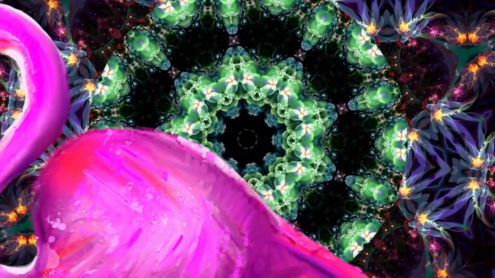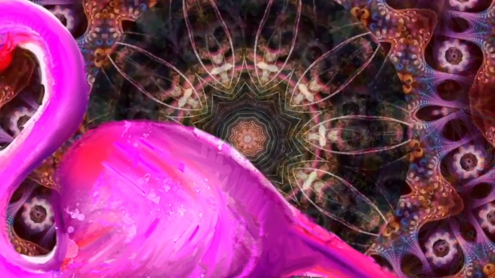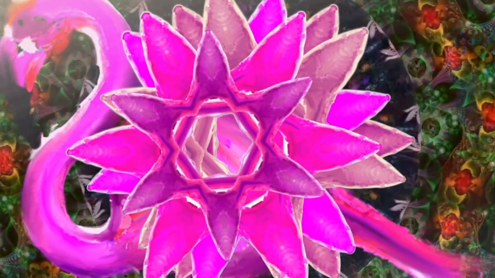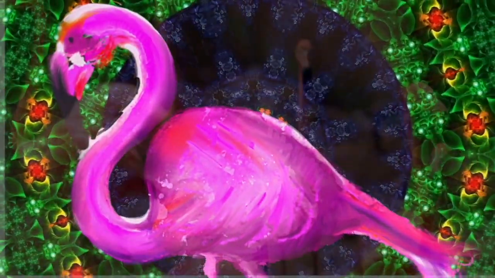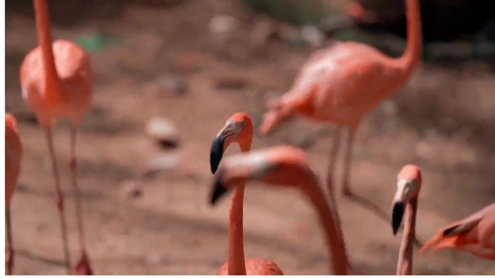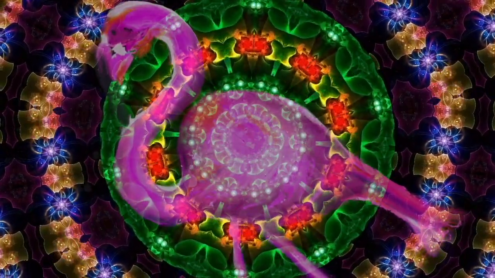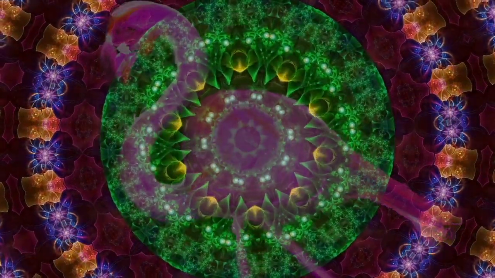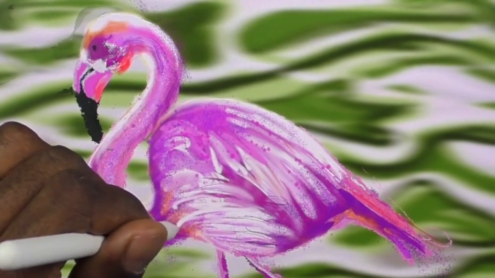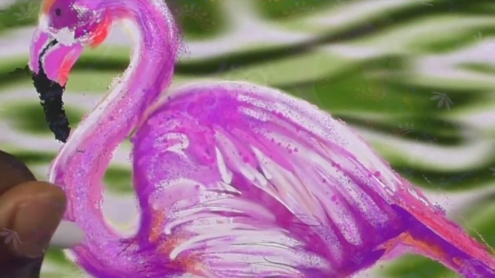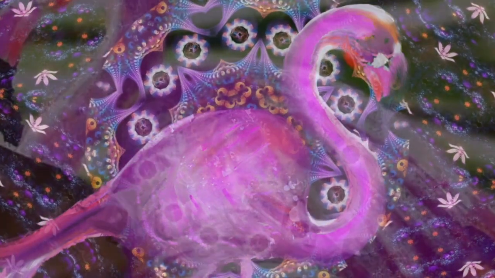Slowly moving in, moving out, overlapping, gently guiding you through different planes, colors, blending, moving, swirling, sparkling.